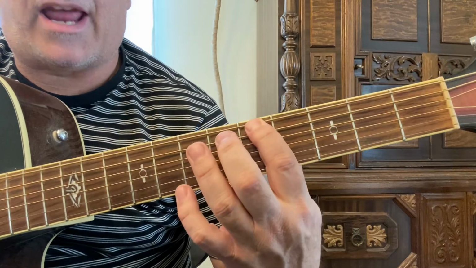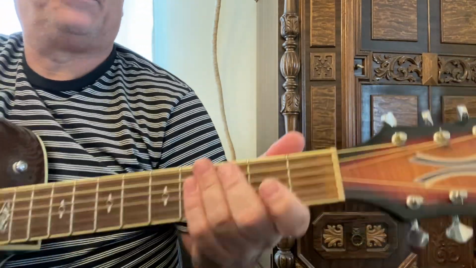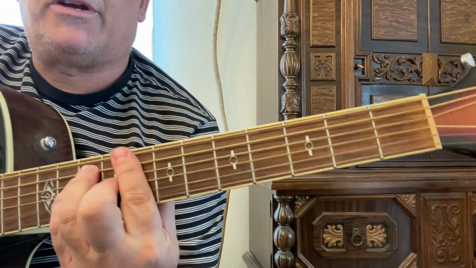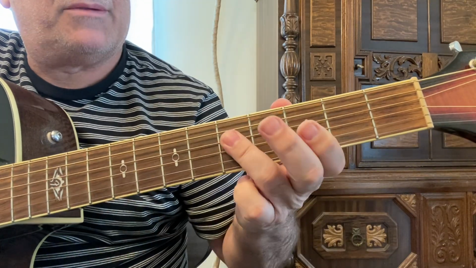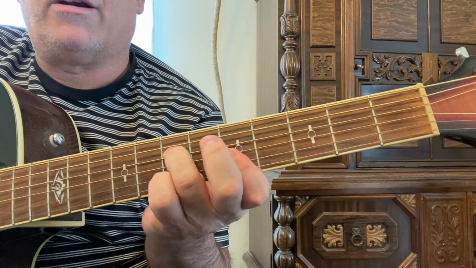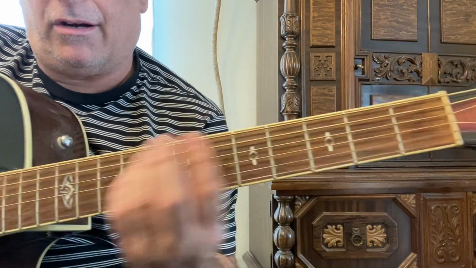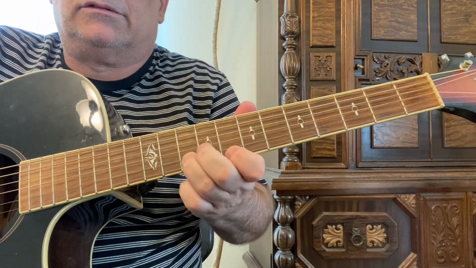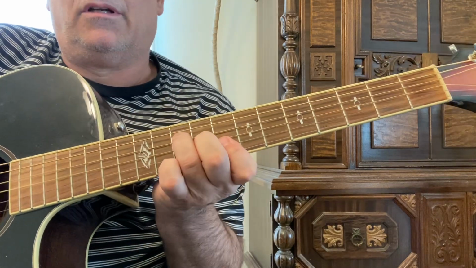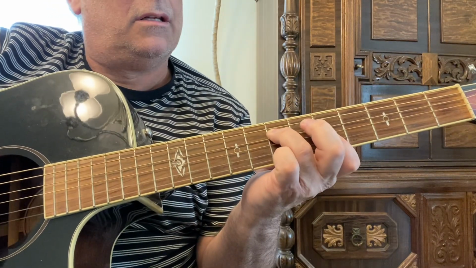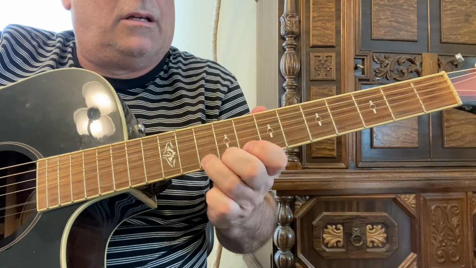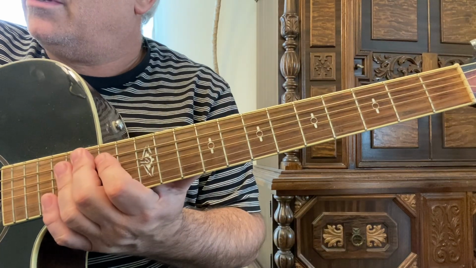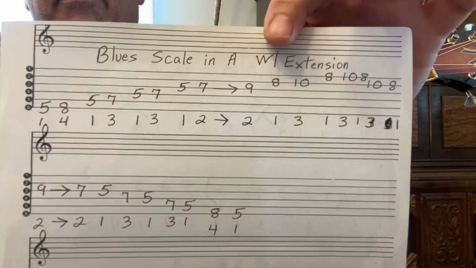That's an A, because I'm starting on A. I'm using this A blues scale for C major and A minor. I don't care if you play your C major here, your C major here, or your A minor here, or here. Don't care where you play, but you can. That's what you do. You can use this scale. And this is what it looks like once again.